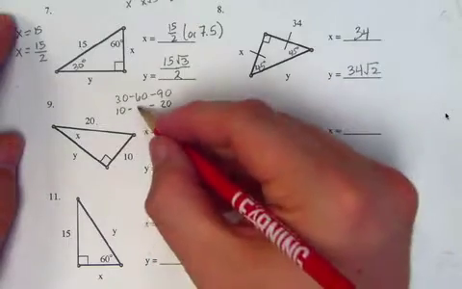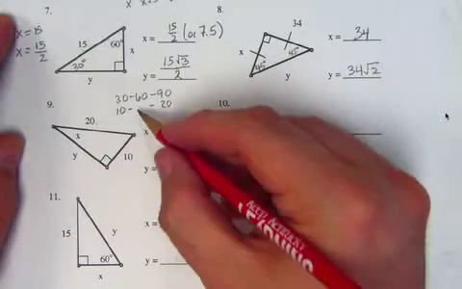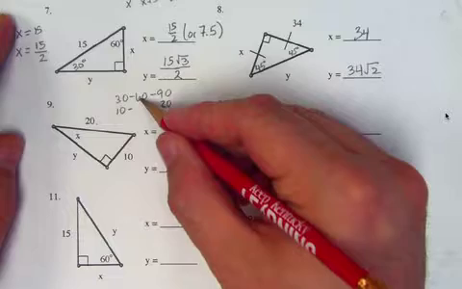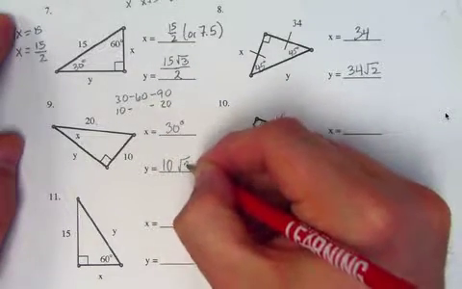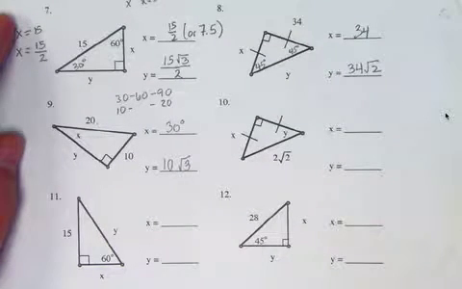And then y would be the length of the side here. So the side opposite the 60-degree angle is always the shorter side times the square root of 3. So 10 square roots of 3 in this case.